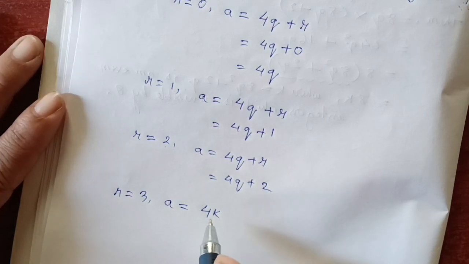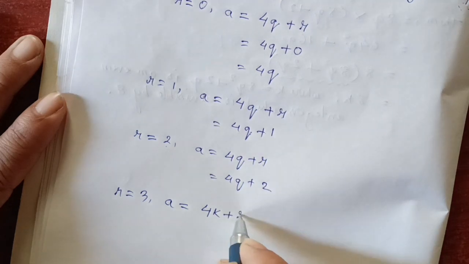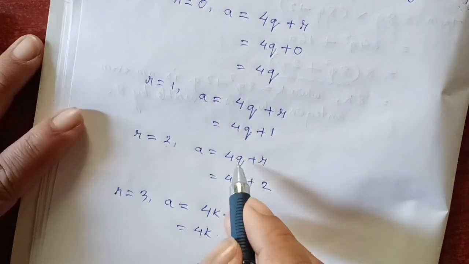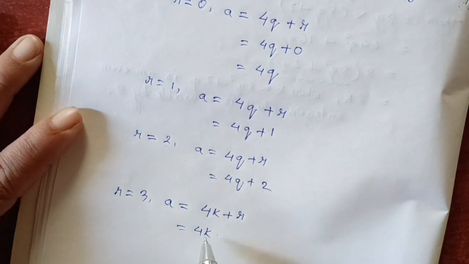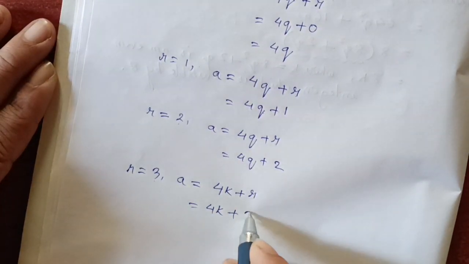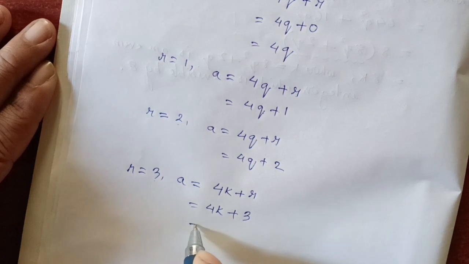There is a reason for this. 4k plus r, it is just the same as 4q plus r. Here the r value is 3, so we write 3 here.